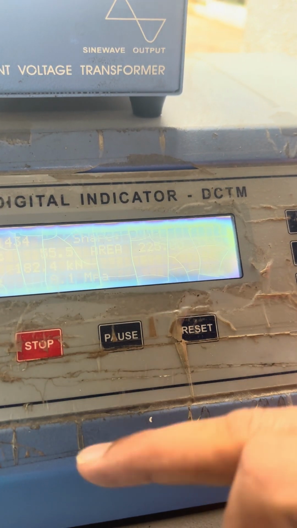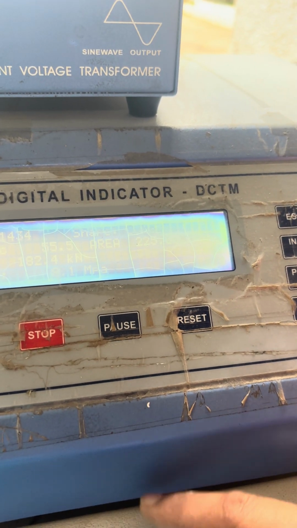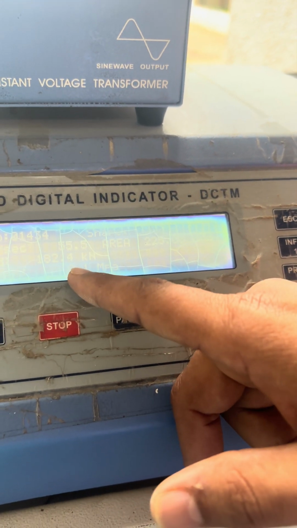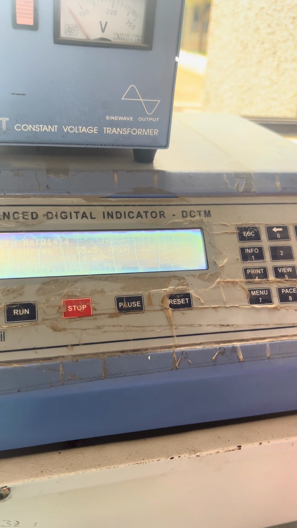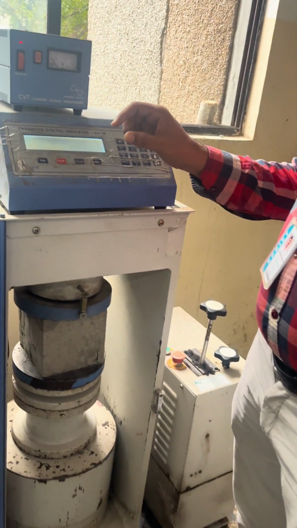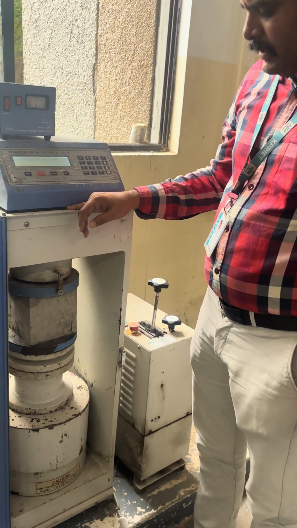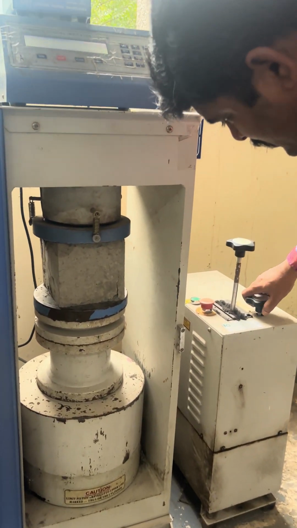182.4, convert this into Newton. Stress in terms of Newton per mm square, so I am converting this into Newton: 182.4 into 1000, and then divided by the area of the specimen in terms of mm square, Newton per mm square. You will get the compressive strength of the specimen. Also you can see the crack pattern of the specimen.